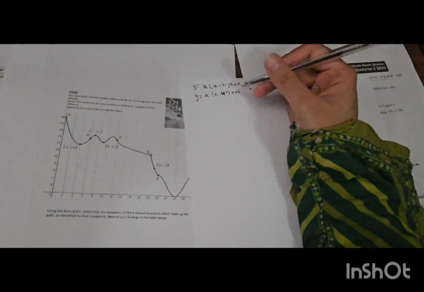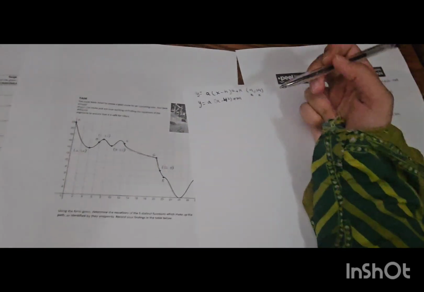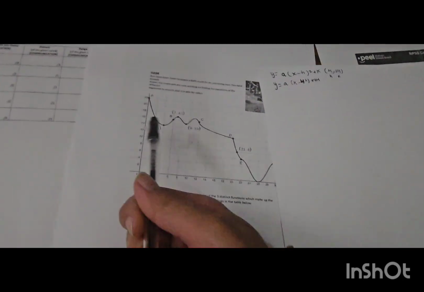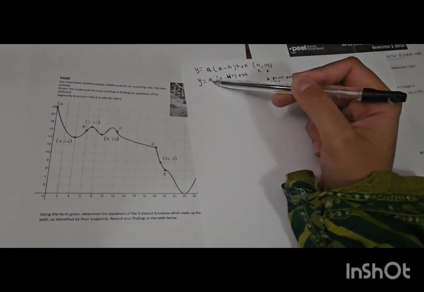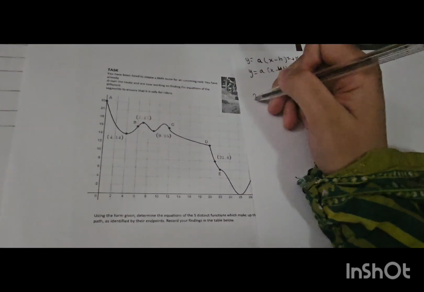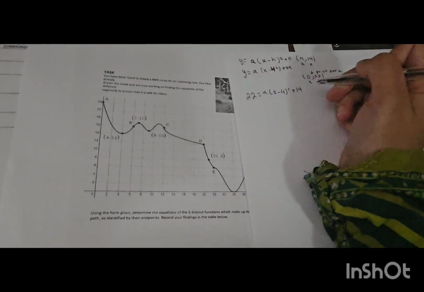Now that I have substituted that in, I need to find the value of a. To do that, I use one of the points on the curve. For example, I'm going to use point A, which is (0, 22). So 0 is going to be used for x, and 22 is going to be used for y. If I substitute that in, that would be 22 = a(0 - 4)² + 14.